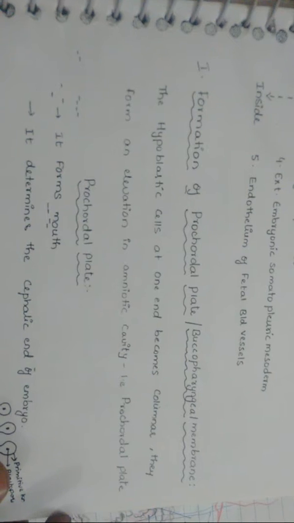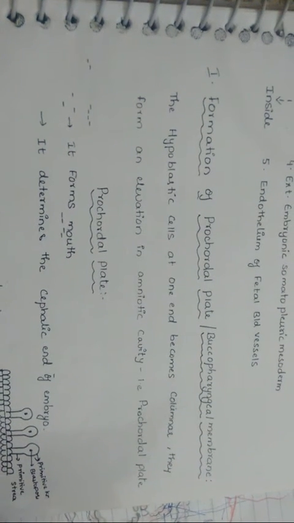Now let us understand the next concept. The next concept you have to understand here, let me read first. We are going to deal with the formation of prochordal plate or buccopharyngeal membrane. Let me read first. The hypoblastic cells at one end become columnar. They form an elevation in the amniotic cavity called the prochordal plate.